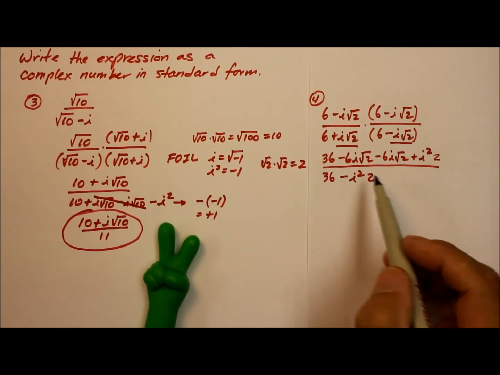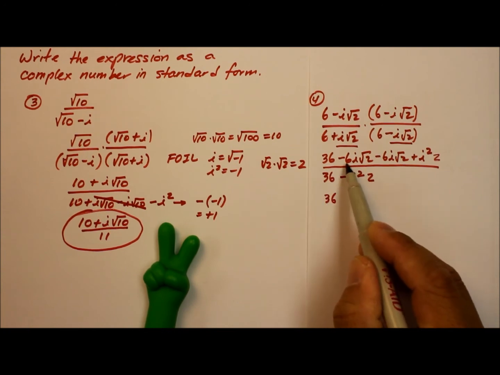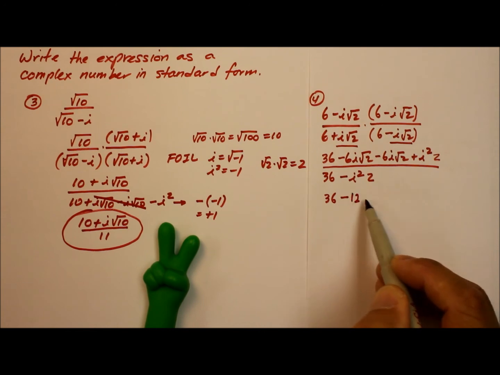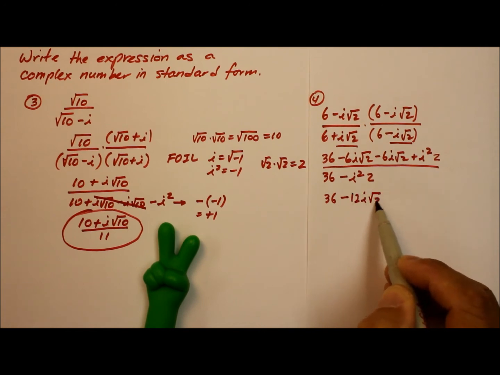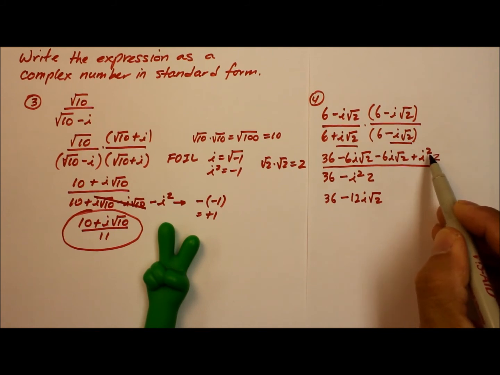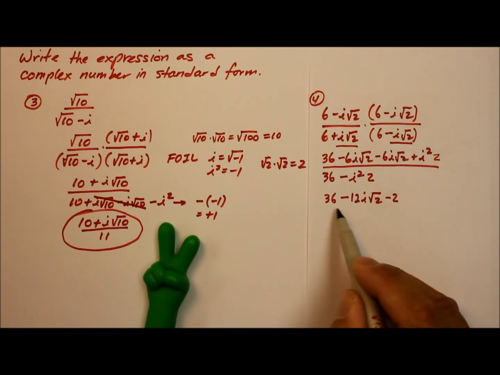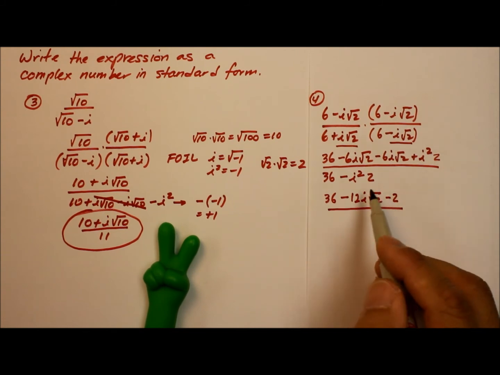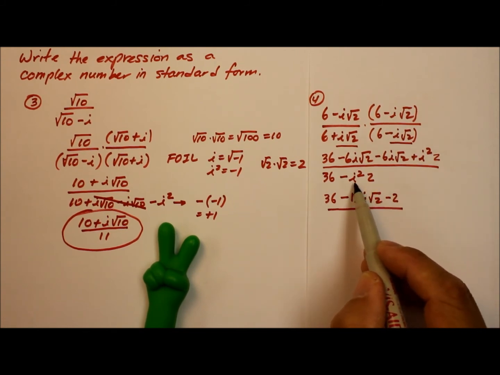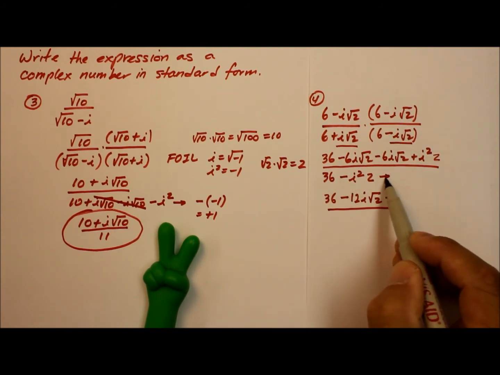Now let's simplify. Okay, the numerator 36, these are two identical binomials, so we're going to combine them to become negative 12i square root of 2. So combining like terms. And since i squared is negative 1, this in fact becomes minus 2. Now the bottom. Right here also, since i squared is negative 1, here's what this says actually.